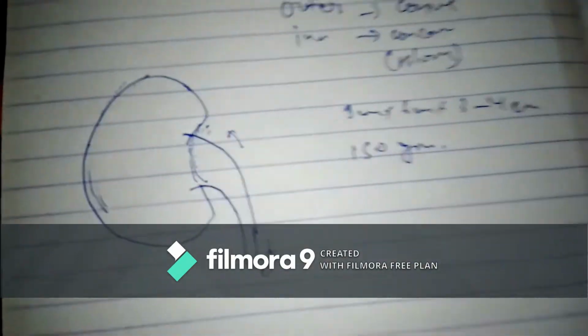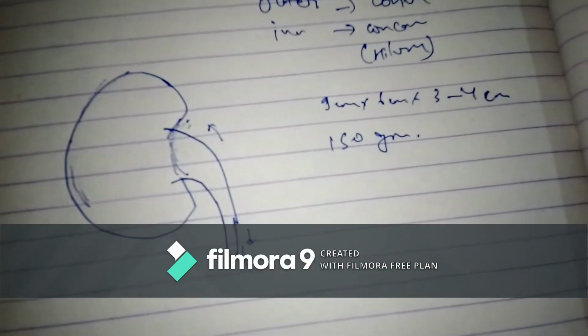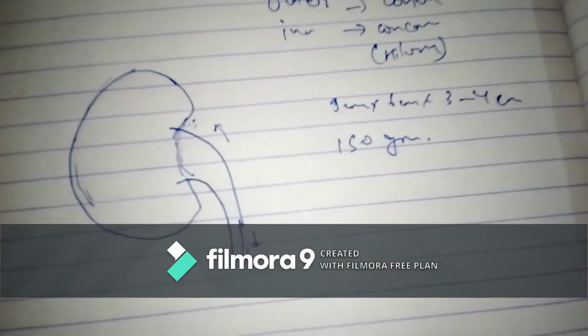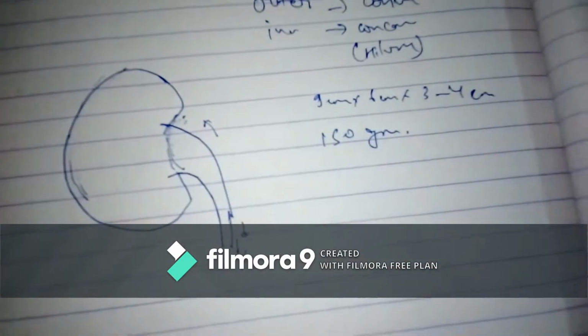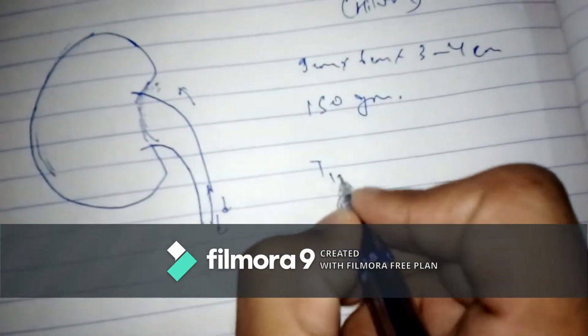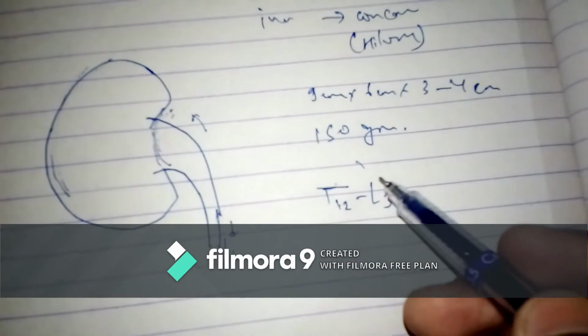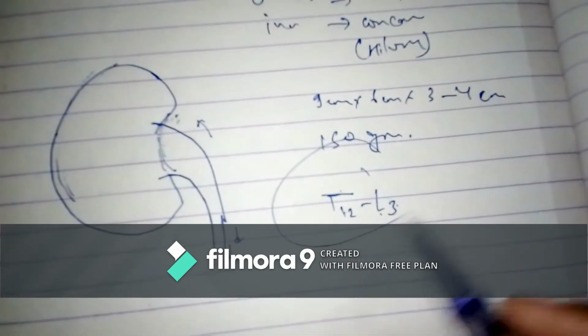Now it is located in the upper abdominal cavity on either side of the vertebral column. To be precise, it is T12 to L3, the 12th thoracic vertebra and the 3rd lumbar vertebra, but this is not required.